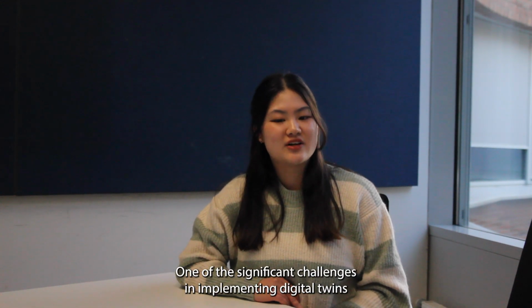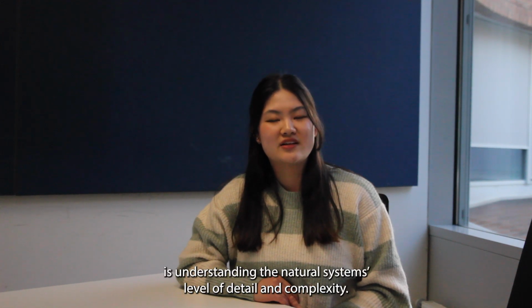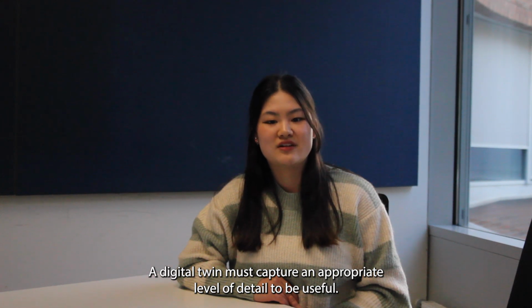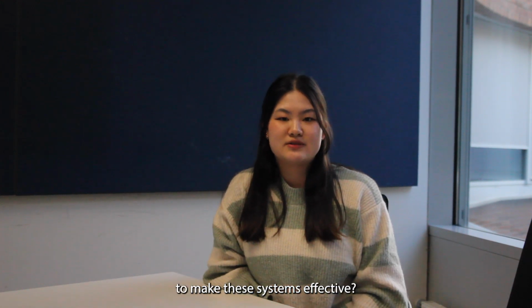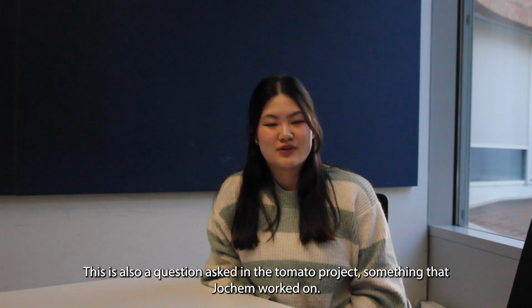One of the significant challenges in implementing digital twins in life sciences is understanding the natural system's level of detail and complexity. A digital twin must capture an appropriate level of detail to be useful. This requirement raises the question, what level of detail is necessary to make these systems effective? This is also a question asked in the Tomato project, something Joachim worked on.